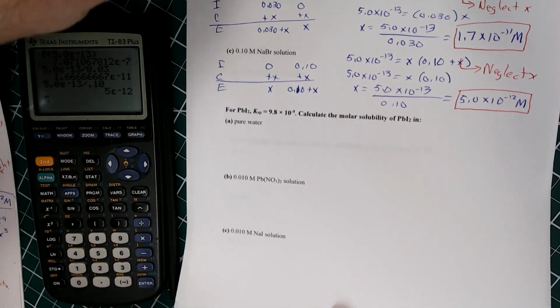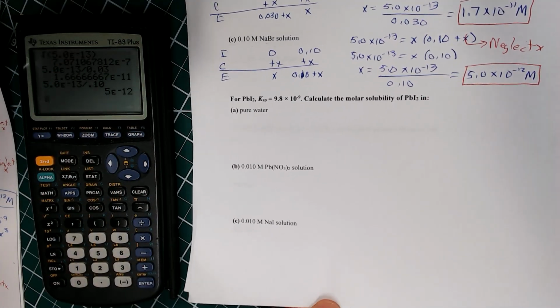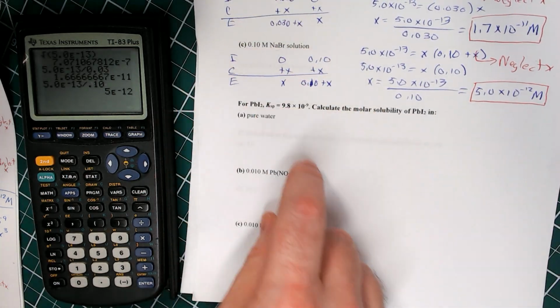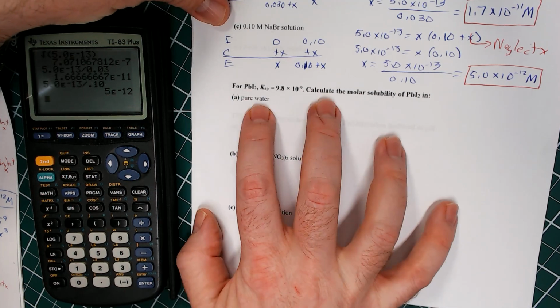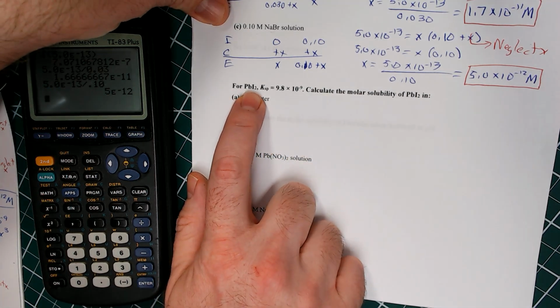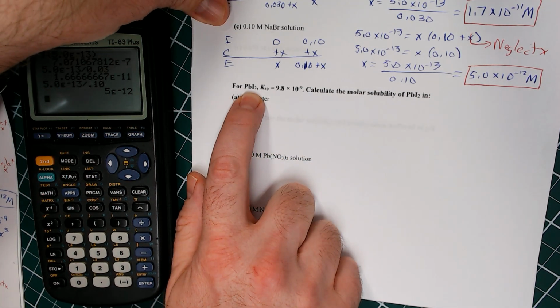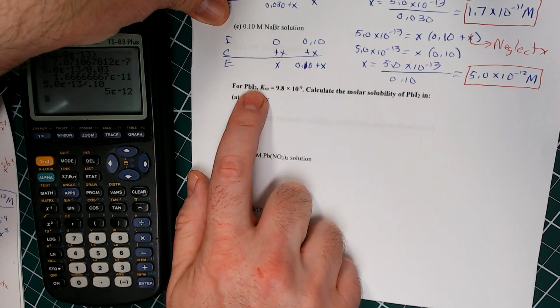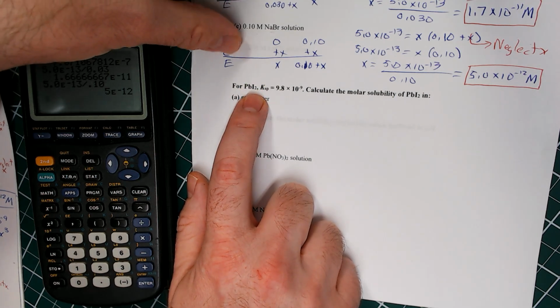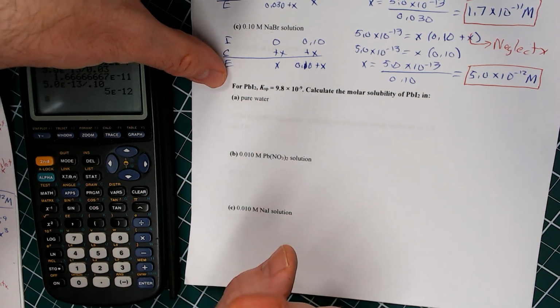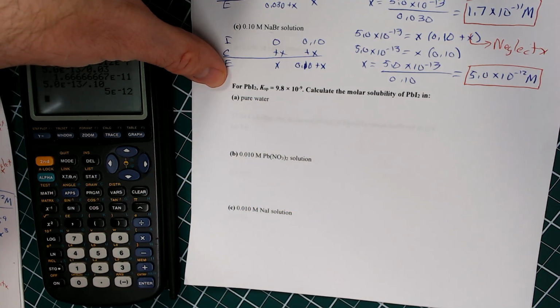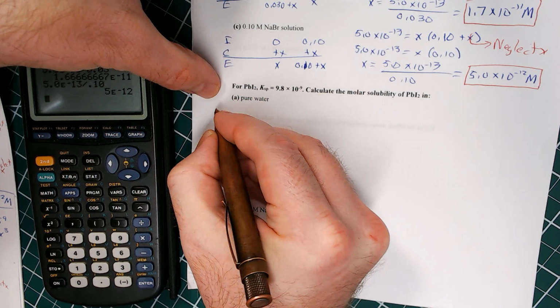So in the second part of this problem, I know it seems like we just did 3 parts. Do we need a second part? Well, I've chosen this one because it has a different coefficient here, and that means it will affect our equilibrium constant expressions. So let's go ahead and write out the equilibrium reaction for this.